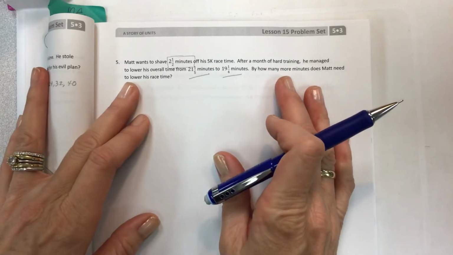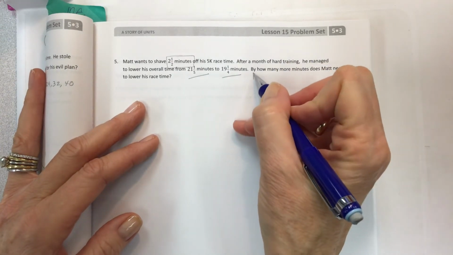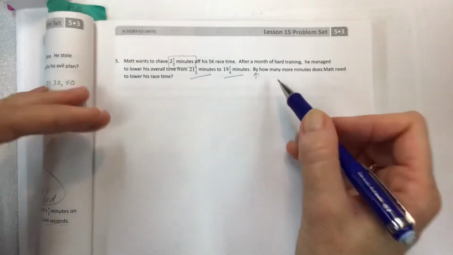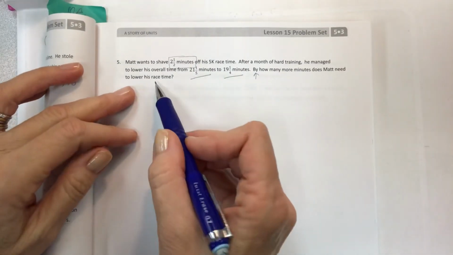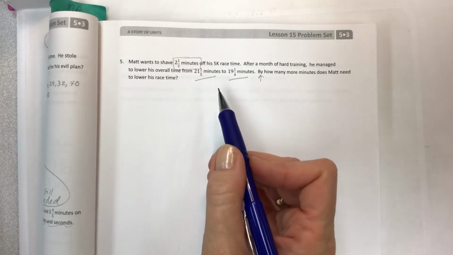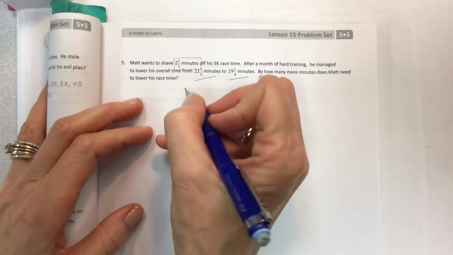I love it when they make it grammatically correct, but kids are like, what? Funny how little prepositions will confuse people. So how much more time does he need to shave off in order to achieve his 2.5 minute goal to reduce his time? So let's take a look at this with a tape diagram.